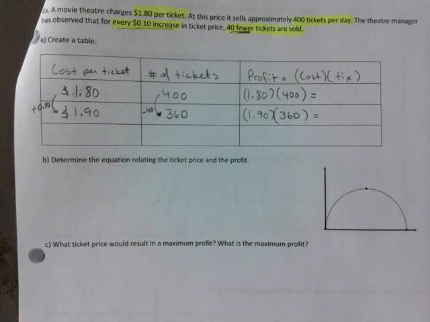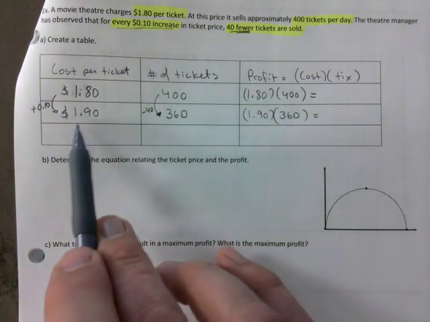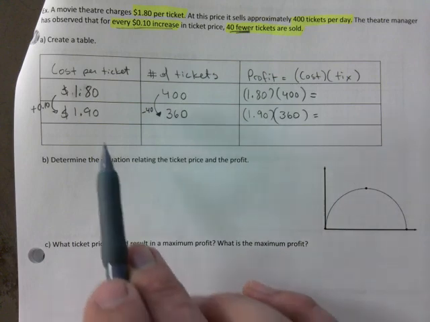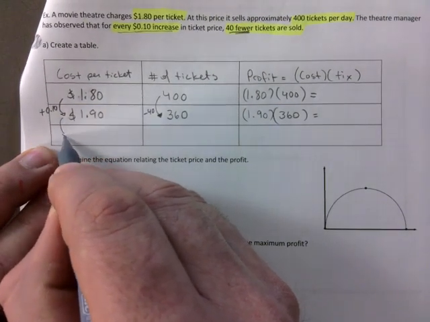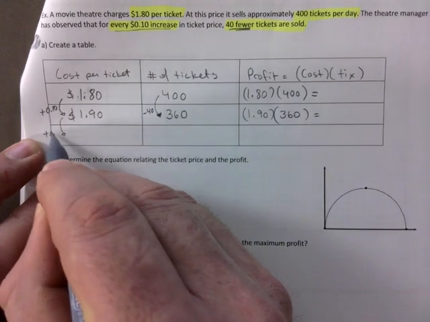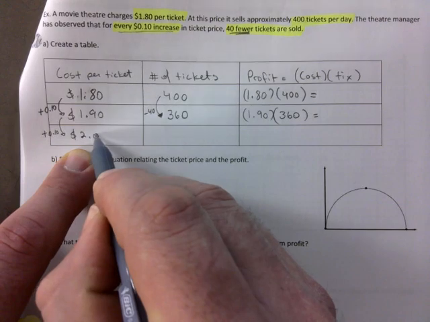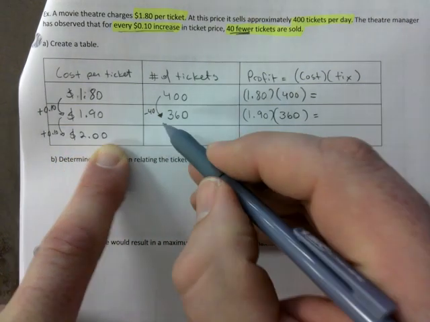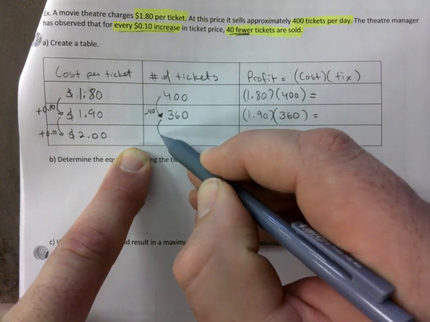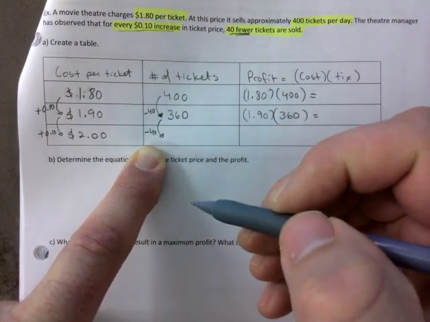How many points do we need? We need 3. So you can almost think this is going to be point number 1, point number 2, and point number 3. Here we go. We're going to do the same thing again. If we were to increase another 10 cents, the price per ticket gets us to $2. And it stands to reason that you would lose another 40 customers.